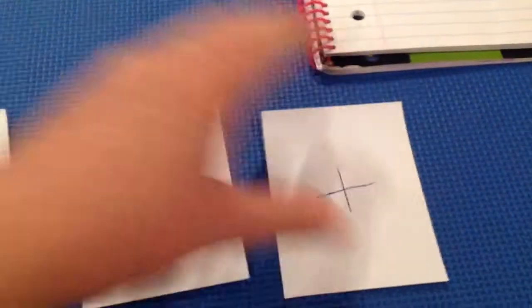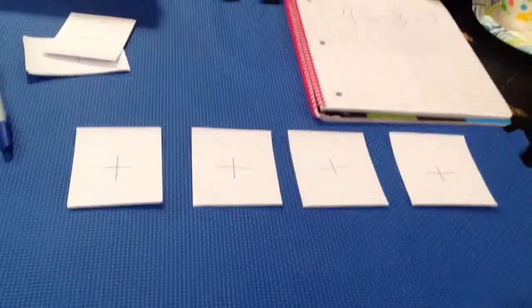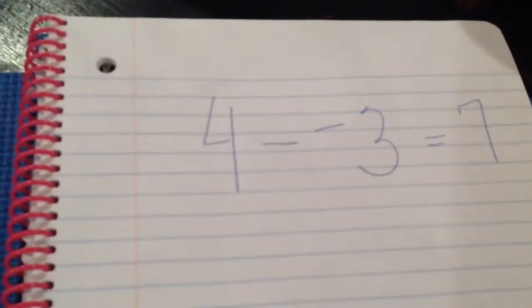He said you have four positives. Okay, so you have those 4. And then he says, now add 0, but do it by way of -3 and +3.